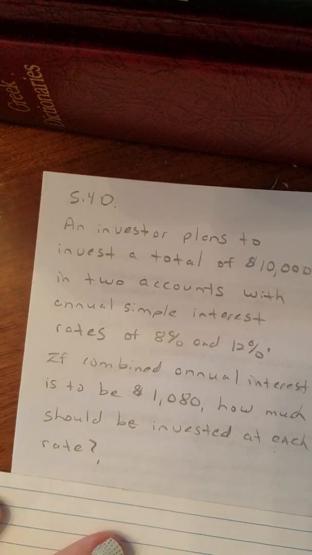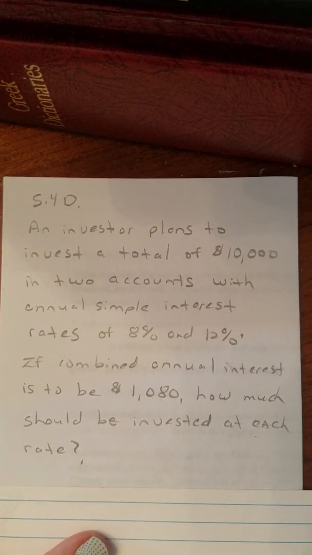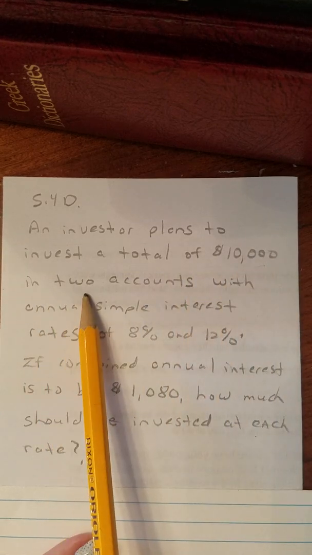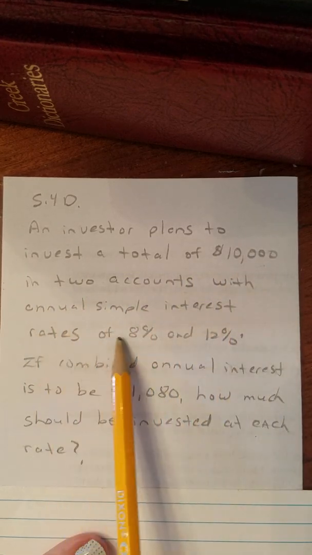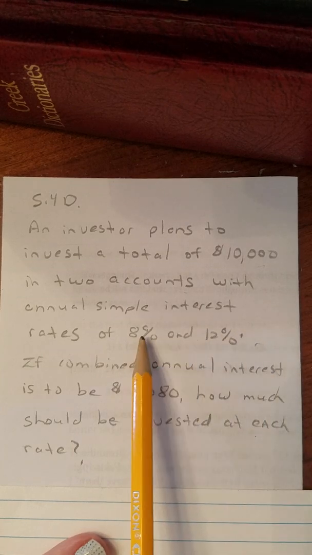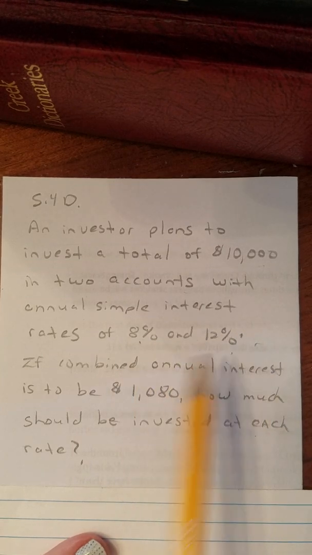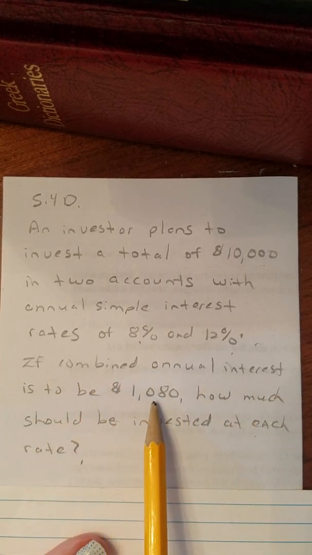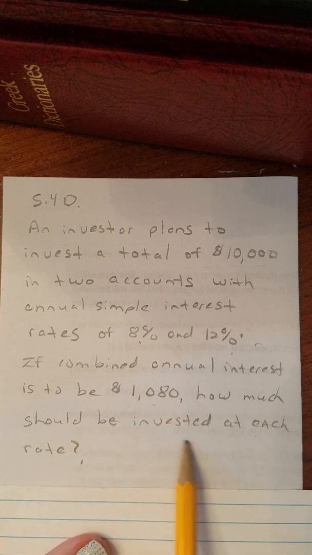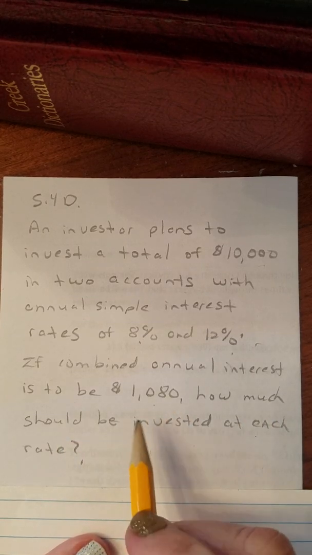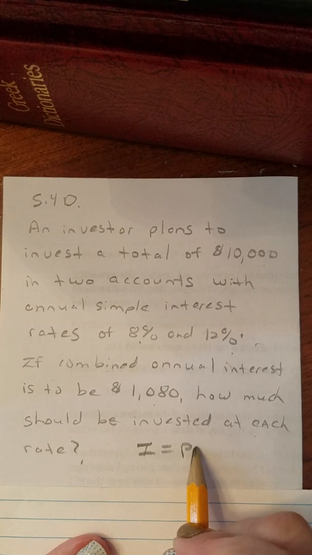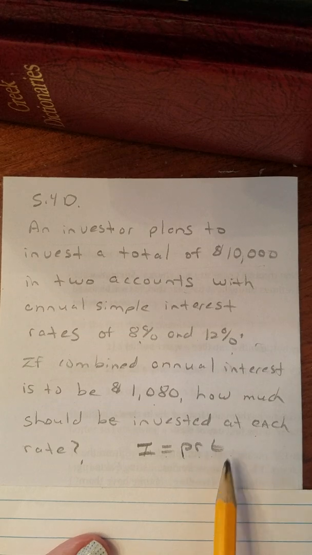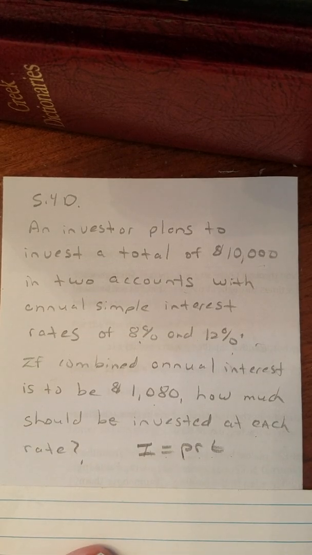Okay, and then the last example problem that they give was this one. It says an investor plans to invest a total of $10,000 in 2 accounts with an annual simple interest rate of 8% and 12%. In other words, the first account is at 8%, the second account is at 12%. If combined annual interest is to be $1,080, how much should be invested at each rate? All right, so you know you're going to be using this anytime you're talking about investments. Interest equals principal times rate times time. So you know that you're going to be using that equation.